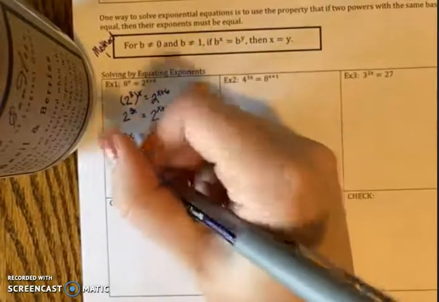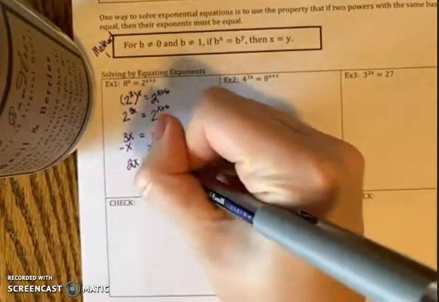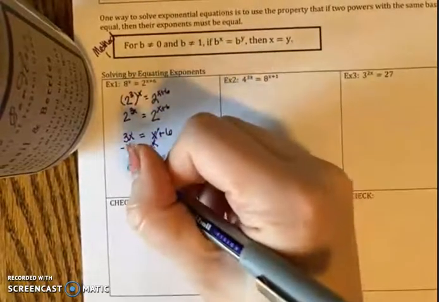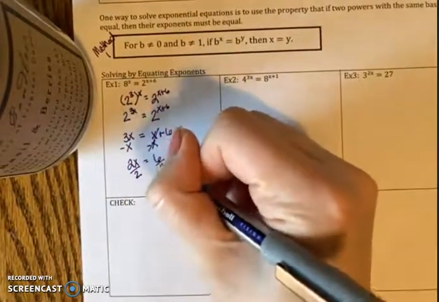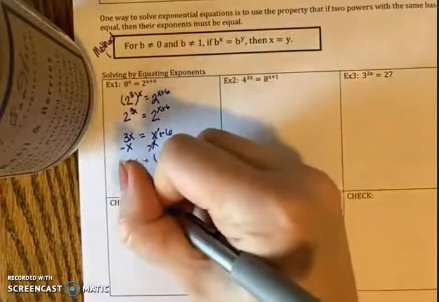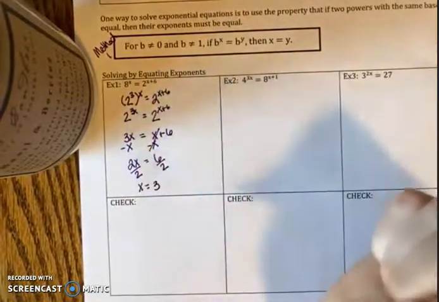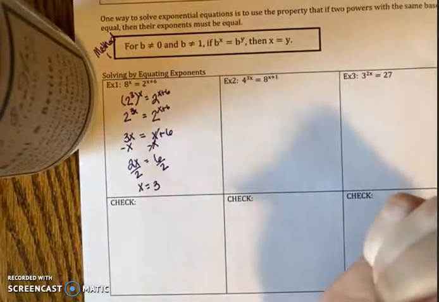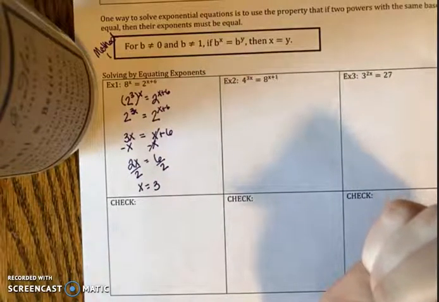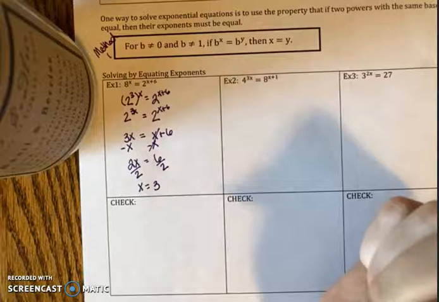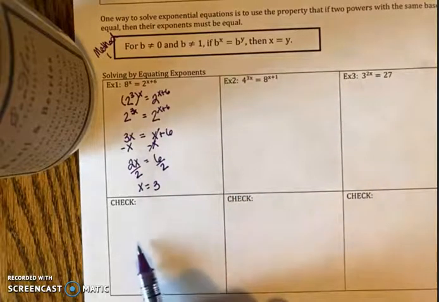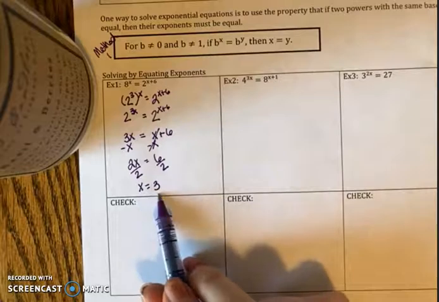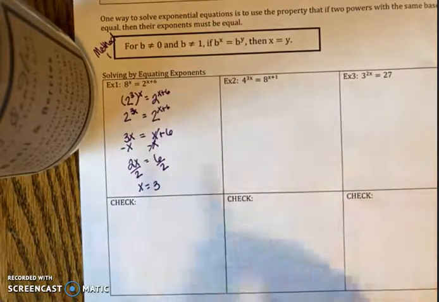3x minus x would give me 2x, and I still have that 6 over here. I'm currently multiplying by 2, so I would need to divide each side by 2, meaning x equals 3. Sometimes we have what's referred to as false solutions, so solutions that don't really work out. So now we need to get in the habit of checking our work.